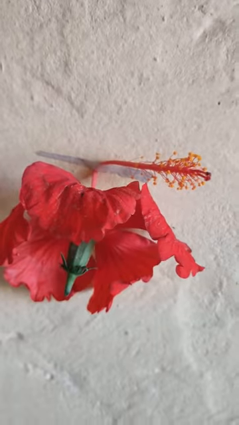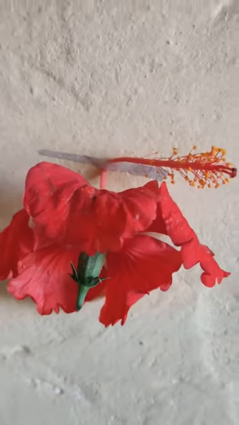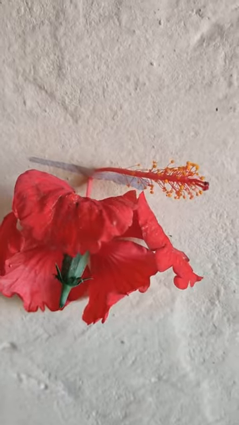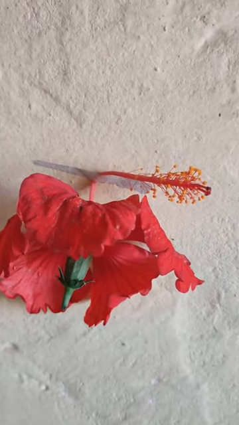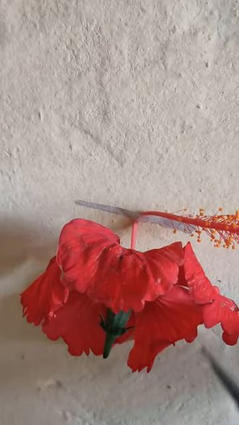Then we will discuss pollen-pistil attraction, whether the pistil will have the ability to recognize it or not. Then we will discuss fertilization, how fertilization takes place, right? So this is the external morphology I have shown you, right?